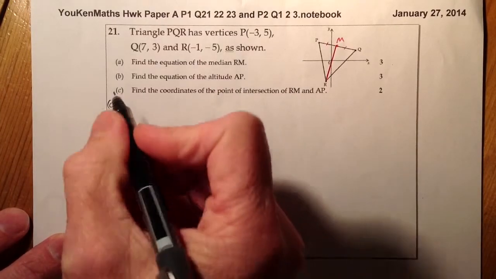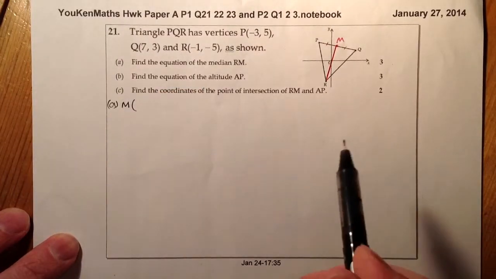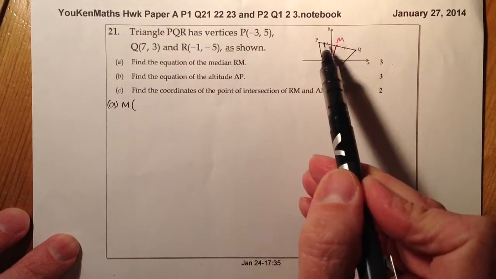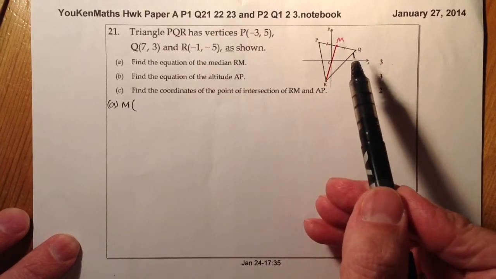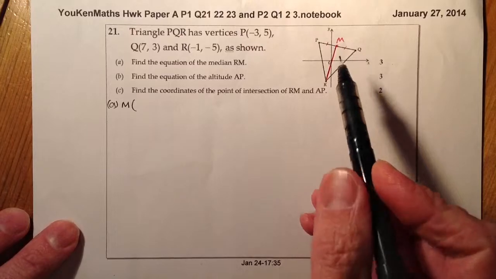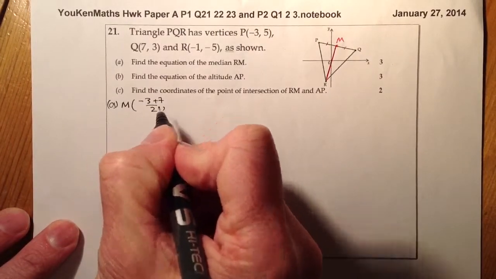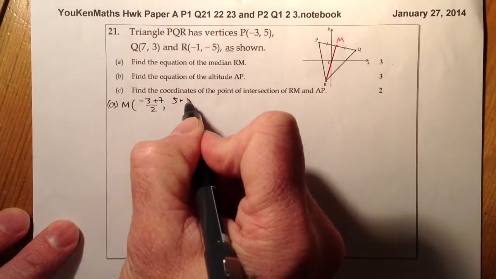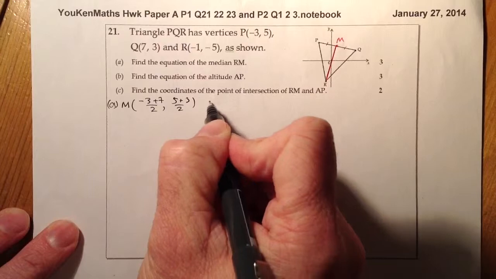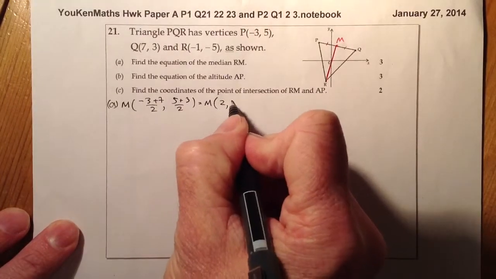First thing I'm going to do is try and find the point M by finding a midpoint. I'll be adding the x coordinates together, dividing by 2, adding the y coordinates and dividing by 2, and that will be the points P and Q. So let's go for this. That'll be minus 3 plus 7 all over 2, and then 5 plus 3 divided by 2, and that should give me the coordinates of M. That'll give me 2, 4.